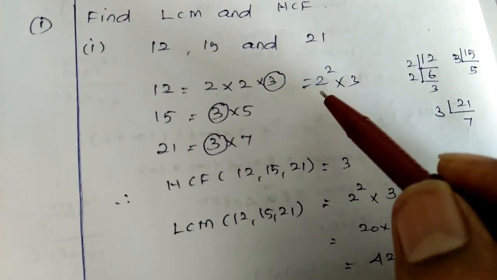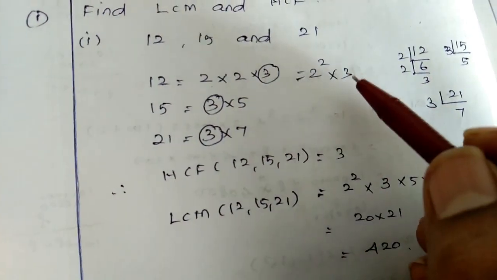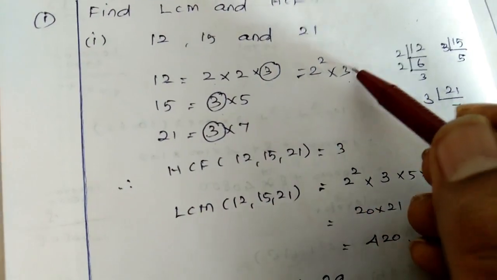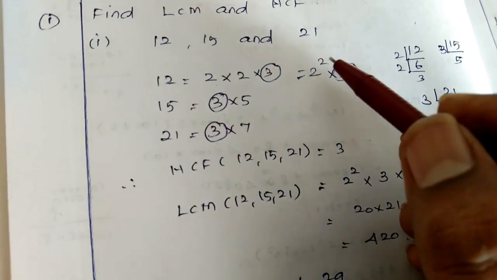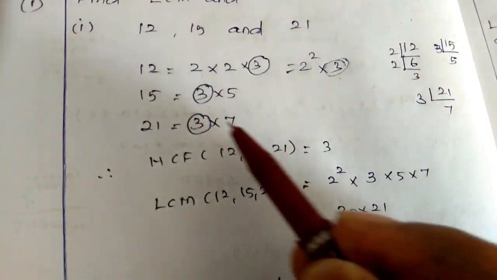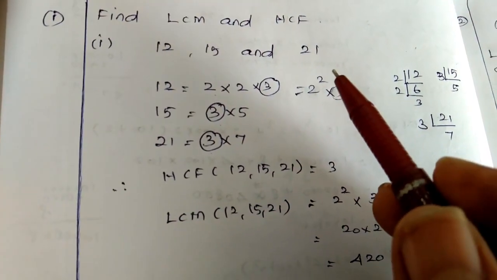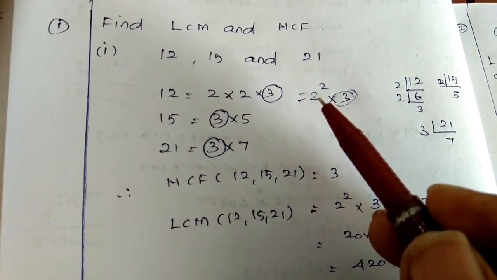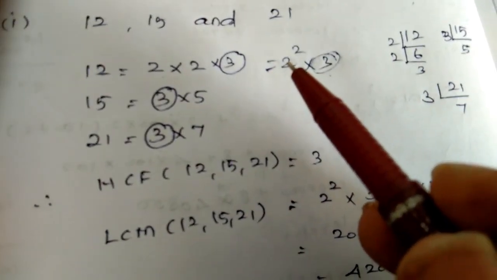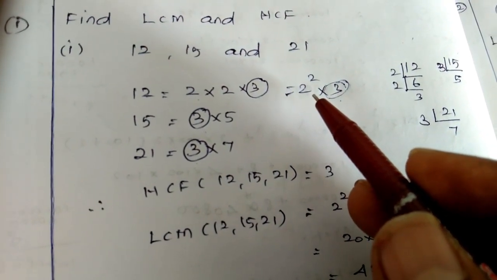Why? The prime number should be common to all the numbers. So here 3 is there, so we can choose 3. Here 2 squared, but 2 is missing in the second one, and 2 is missing in the third one. So remove the other prime numbers. So you only choose 3, which is in the minimum power.